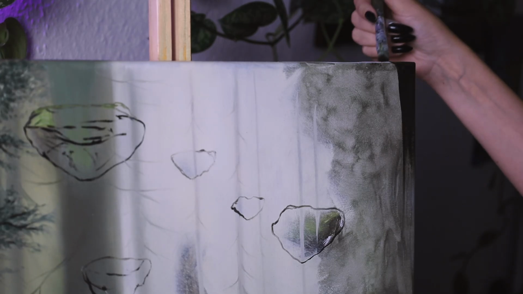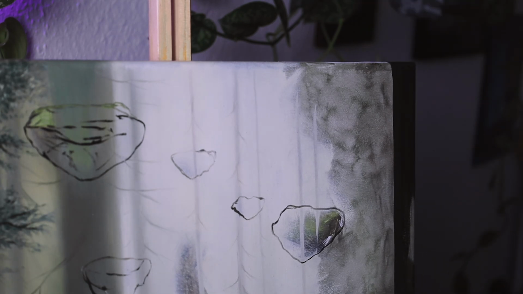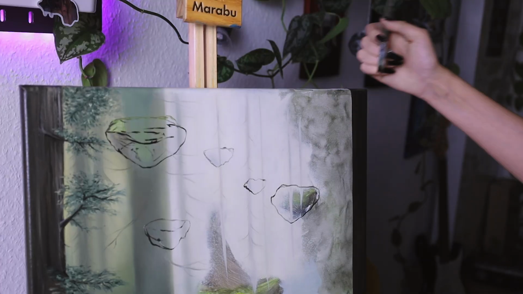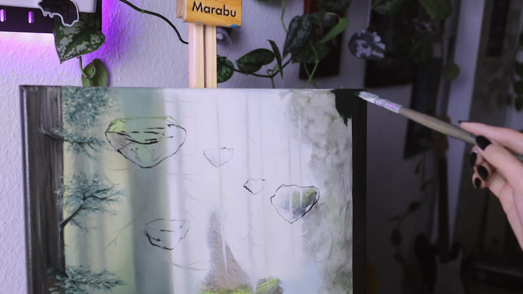Here I paint the other side of the forest scene. It's basically the same as the one I've painted before, but this one has more of a bluish tint to it. And since you already saw me painting leaves before, let's just skip that part.